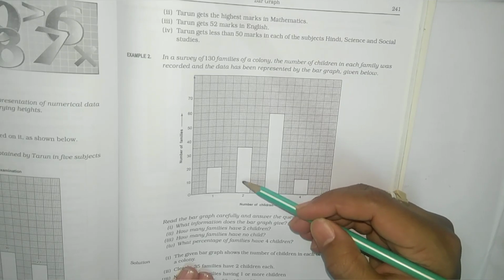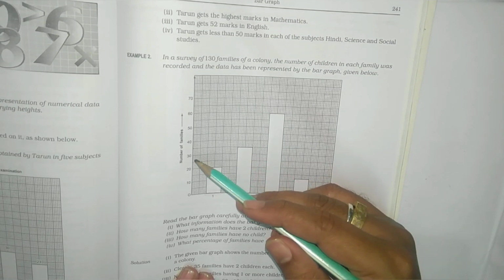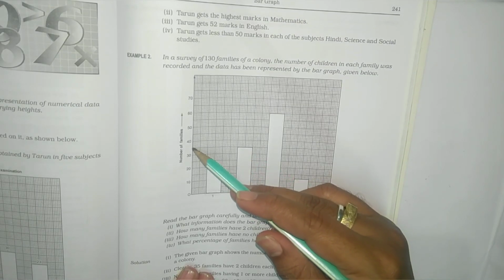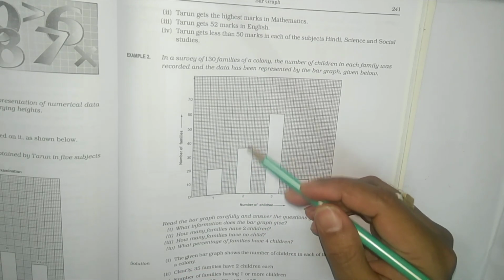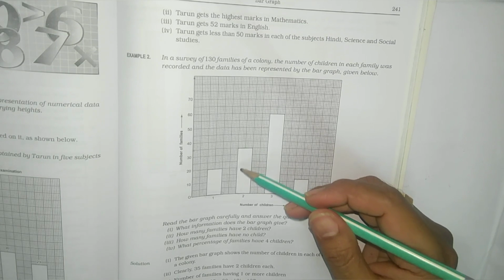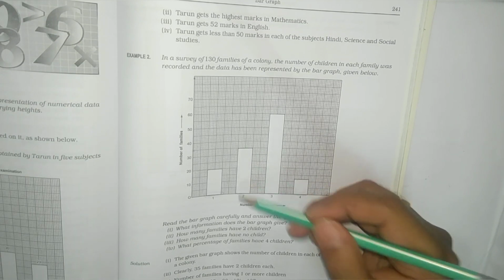Next one, how many families have 2 children? If you look here, this is the number of children. How many families are there? This is 30 and this is 35. Sorry, we have 35 families where 2 children are there.